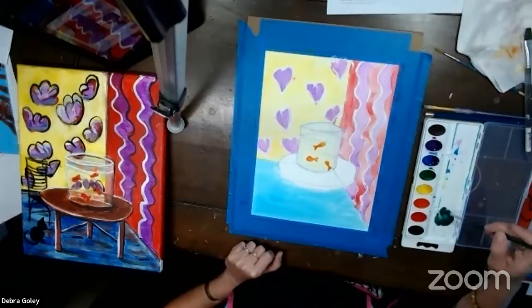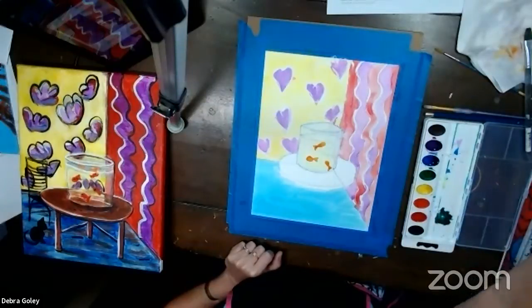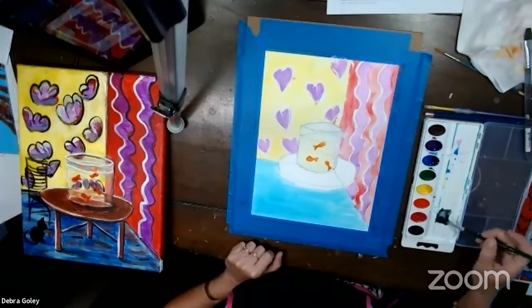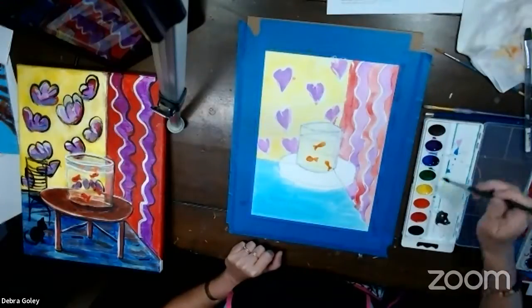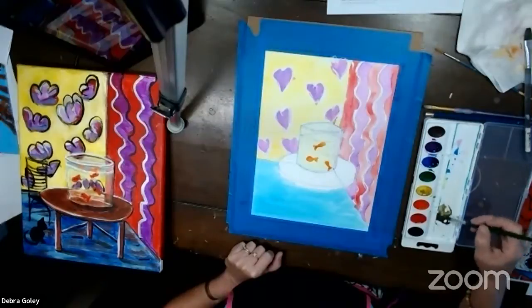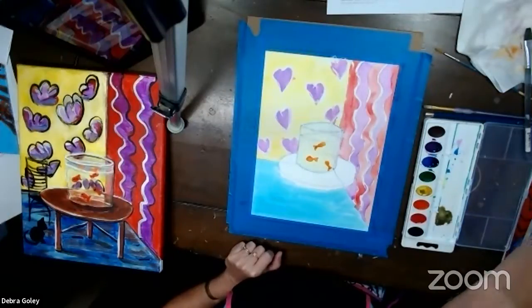Now mine's looking a little green because I put more blue than red, so I'm gonna have to go back and get some more red. It's kind of like a science, till you get the right combination of the 3 colors.